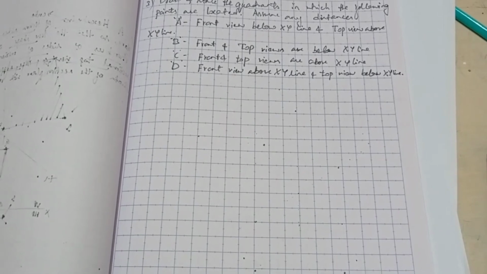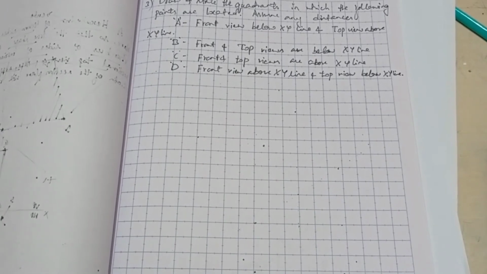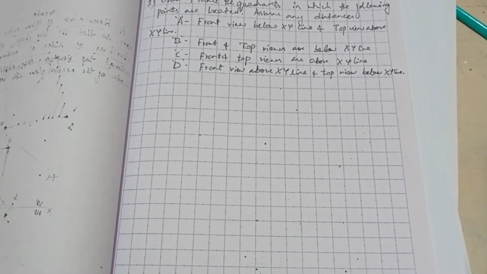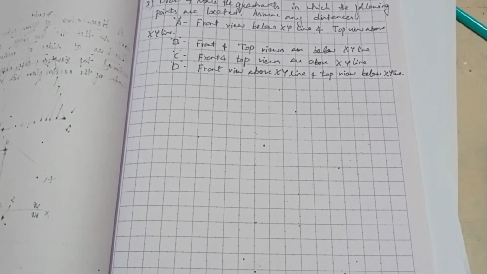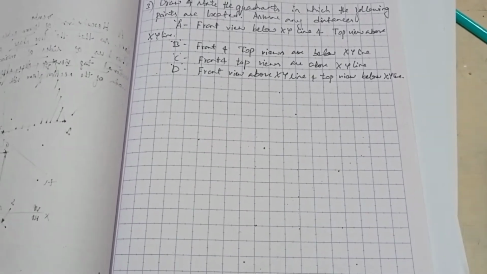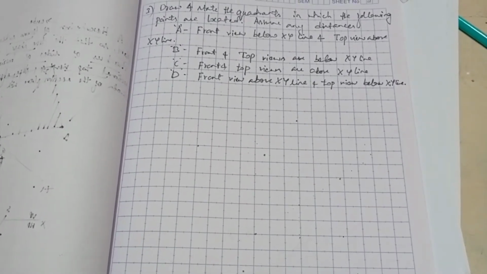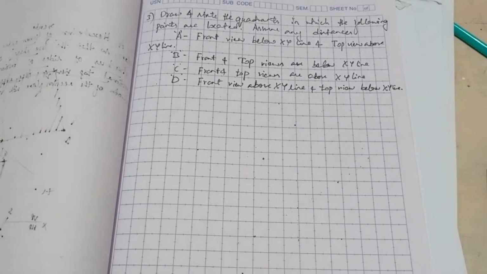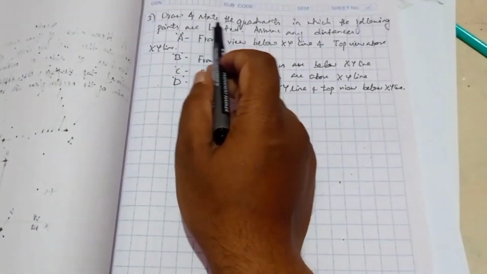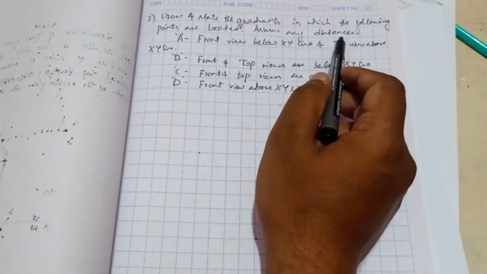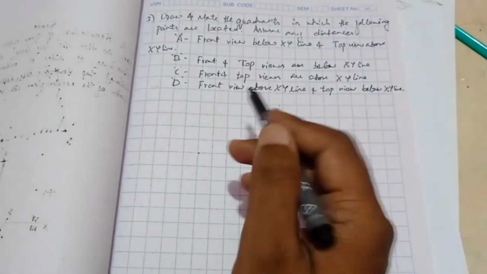Today we are going to see problems on points. As we have been discussing the problems on points, this is one of the different type of problem. You can see in this problem they have not given any dimensions. Instead, using the concept we have to solve the problem. You can see the question here. Draw and state the quadrants in which the following points are located. Assume any distance. That means you can take any distance.